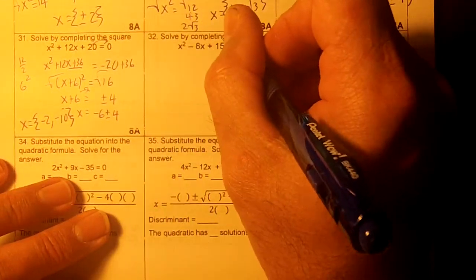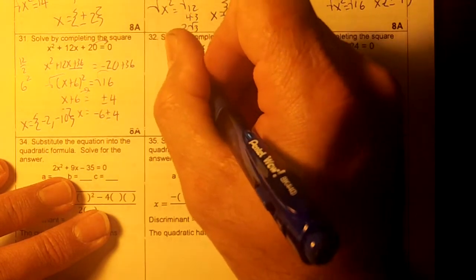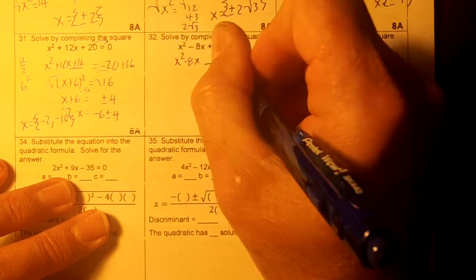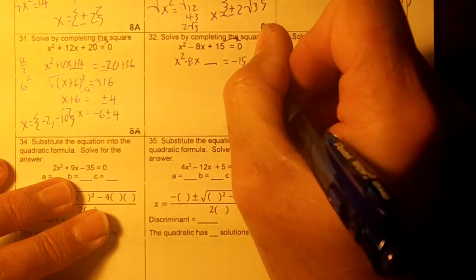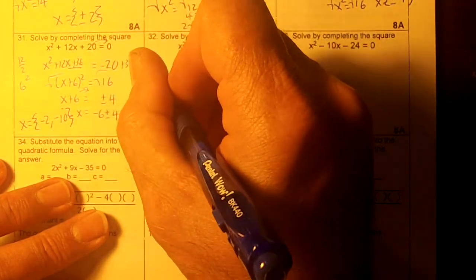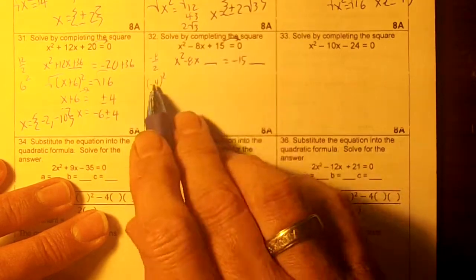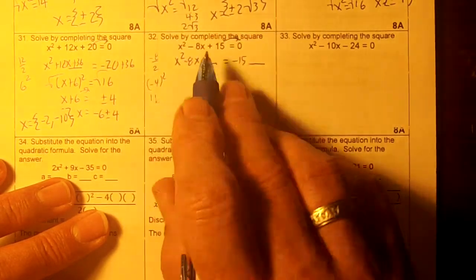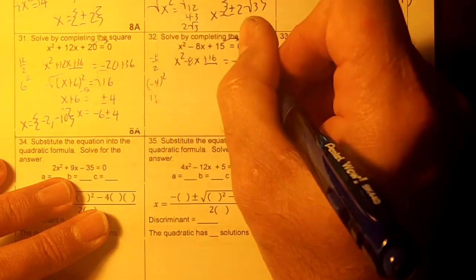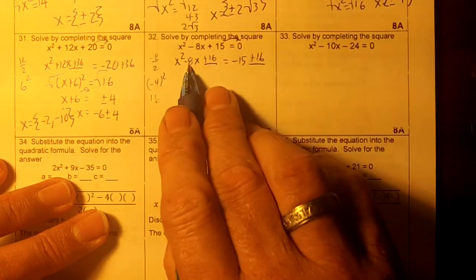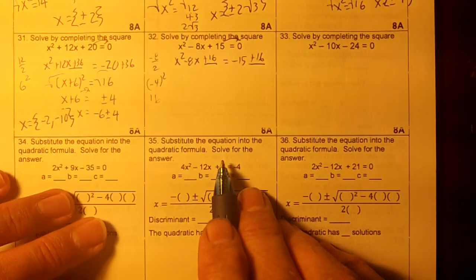Right here, let's move the 15 over. So we're going to get x squared minus 8x blank equals negative 15 blank. Then we're going to take the negative 8, divide by 2, get negative 4 and square, and you would get a 16, wouldn't you? Okay, so we're going to add a 16 to both sides. Just basically take that number, divide by 2 and square it.